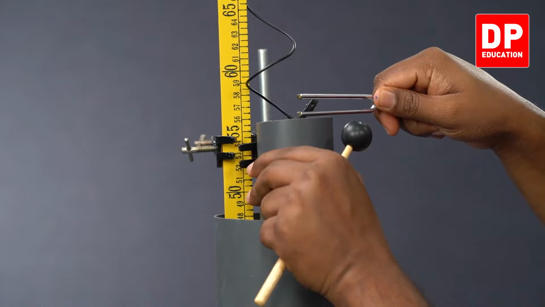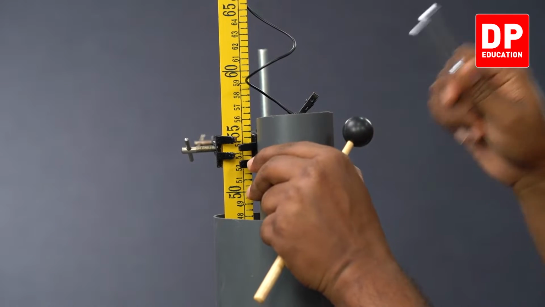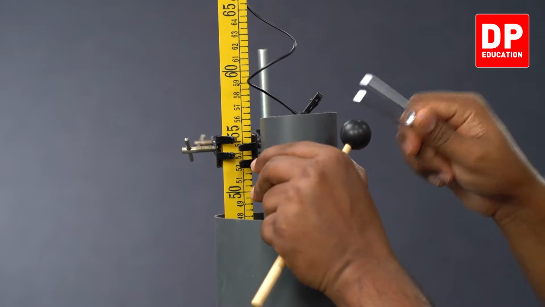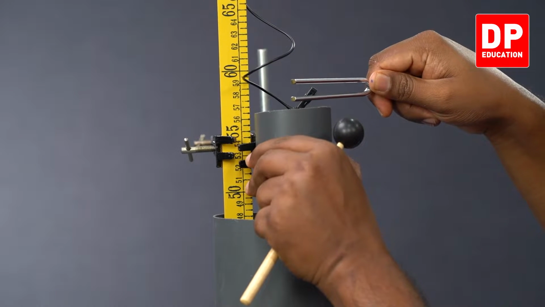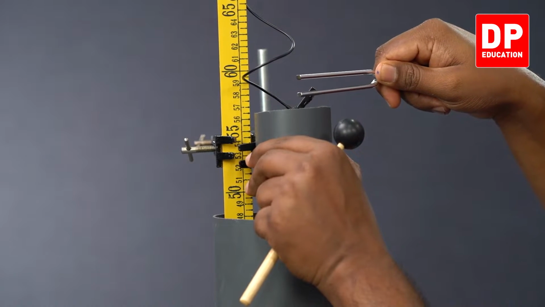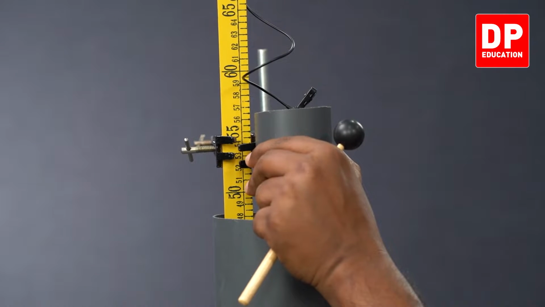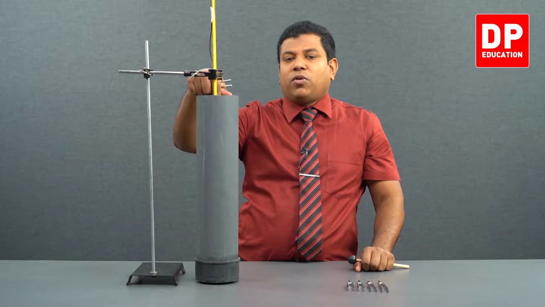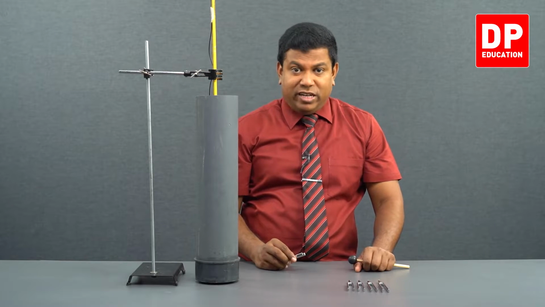I will show it once again to you, you can observe it very clearly. Can you see? Below the point, it is low. When you go up also, it reduces. This is the point where it is maximum. This is at 56.5 centimeters. So, 56.5 minus 42, 14.5 centimeters we get.